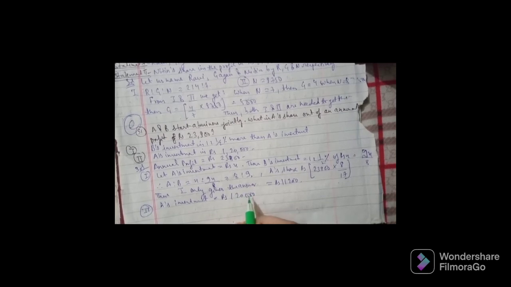So this is not sufficient to get the answer. 1 gives the answer, but second is not sufficient, and we get as an answer option A. So here the correct answer will be option A. We go for the next question. That one is another important one, which we have to solve here.